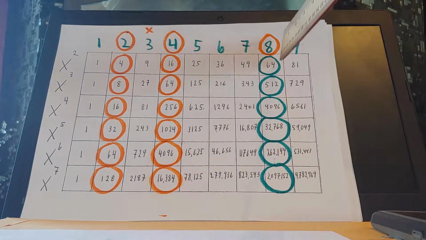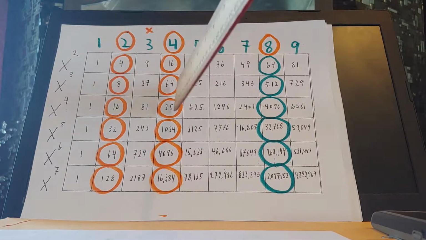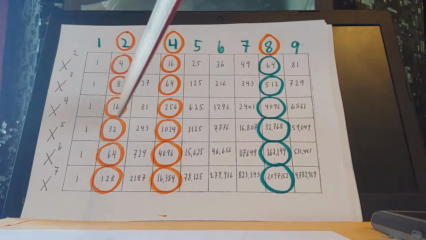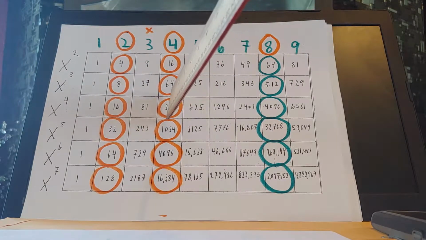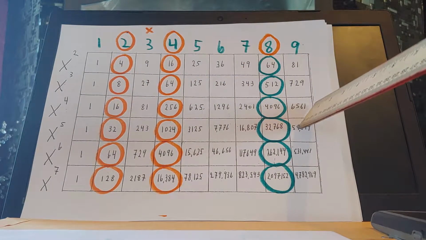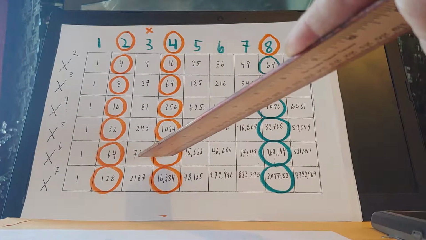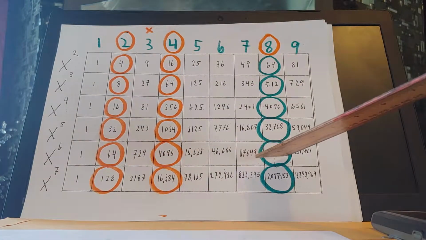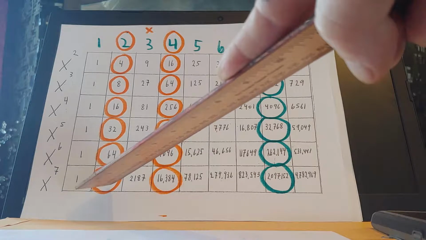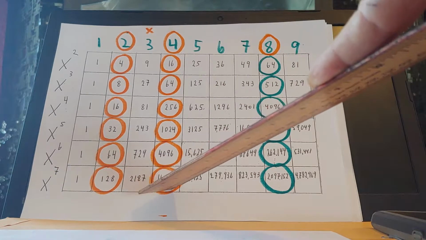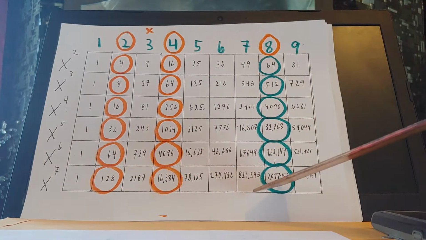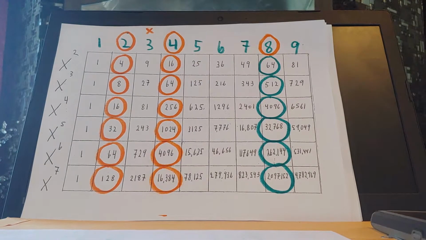So the special relationship going forward, basically, we know that 2 times 4 is 8. So 4 times 16 is 64. 8 times 64 is 512. 16 times 256 is 4096. 32 times 1024 is 32,768. 64 times 4096 is 262,144. 128 times 16,384 is 2,097,152.